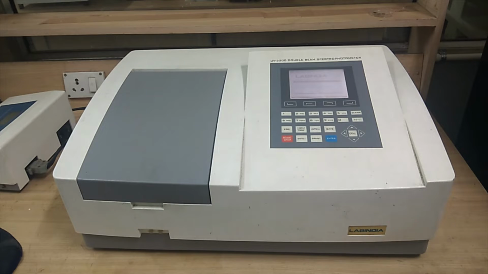We will now look at the protein estimation, and this estimation we will do through the Bradford method. The Bradford method is the most commonly and widely used method for protein estimation.